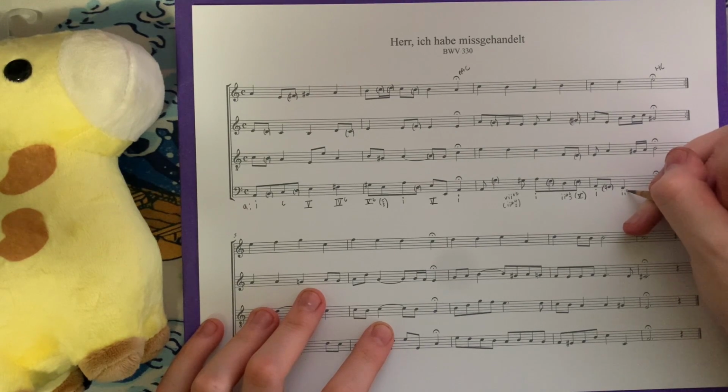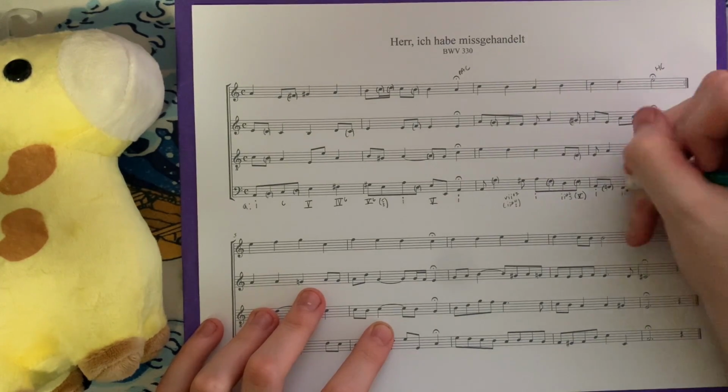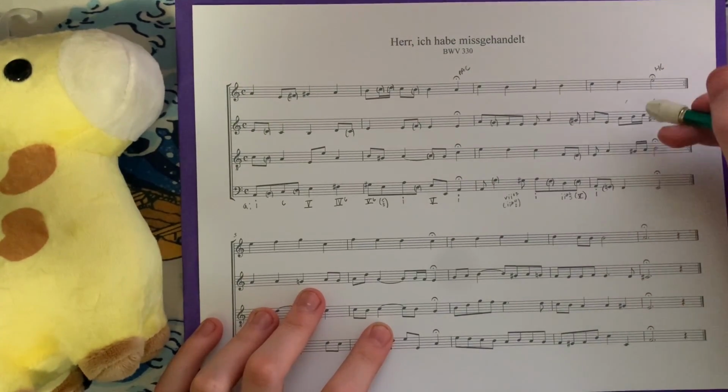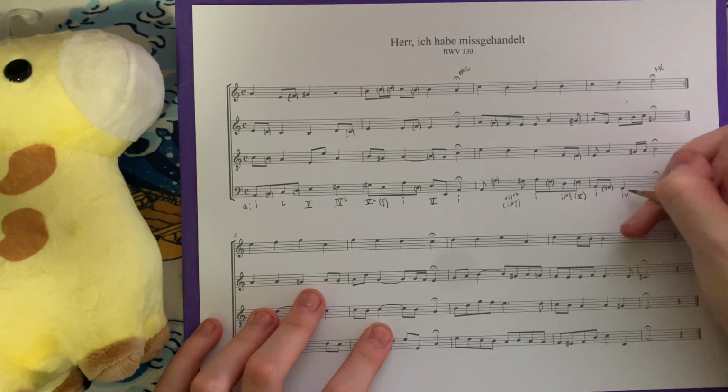So we know it's half diminished, but there's no B in the, or no, there is a D in the chord, that's my bad. Oh, this isn't even a 2 chord at all. We have F, A, and D. That's actually a 4 chord in first inversion.